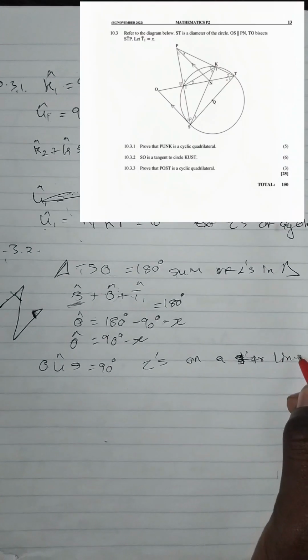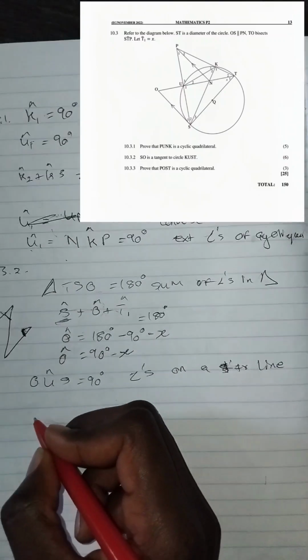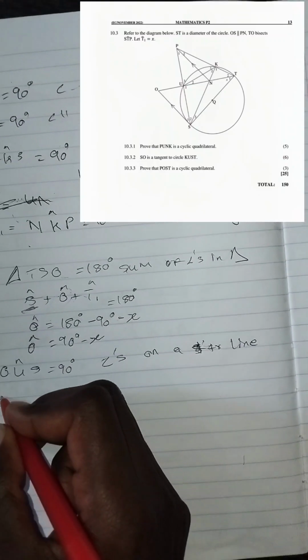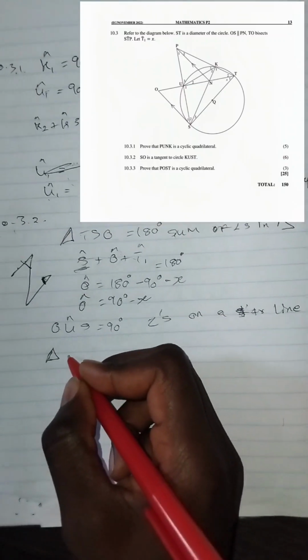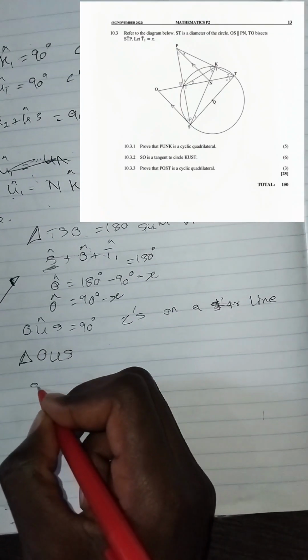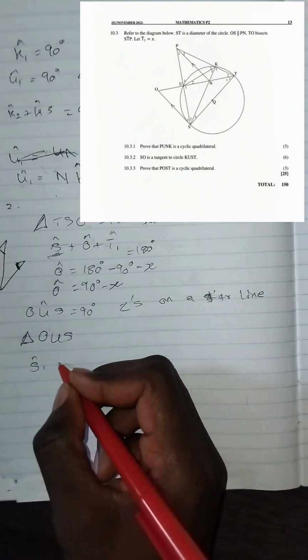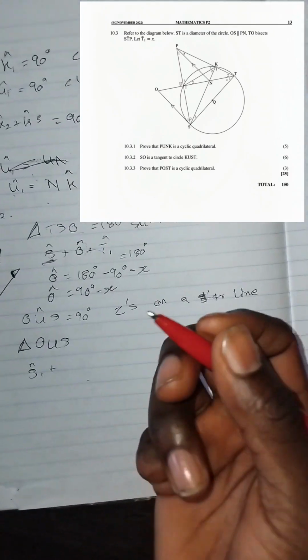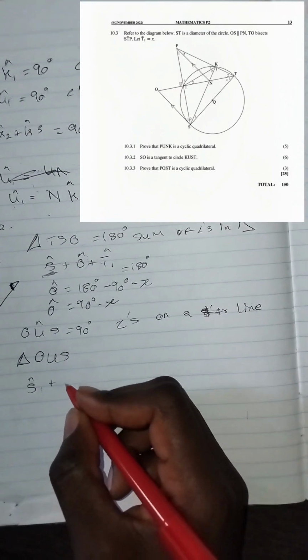If we check triangle OUS, we have S1, which we are required to prove is equal to x, which makes it a tangent.